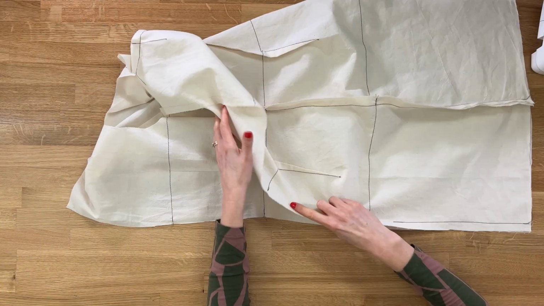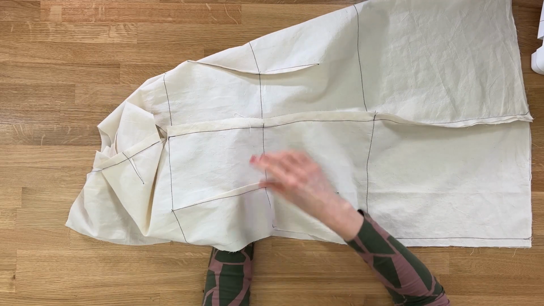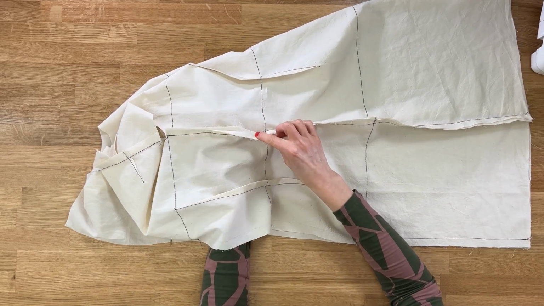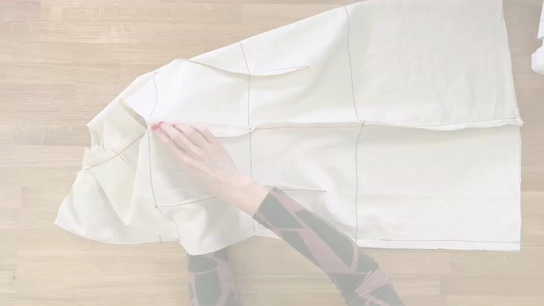Okay, let's go and press all of those seams open for now so that we can see exactly how it's going to look when it's on us. Let's go and take a look at that together now. Okay, so this is the first toile that I've done of my block, and there's a couple of fit issues.